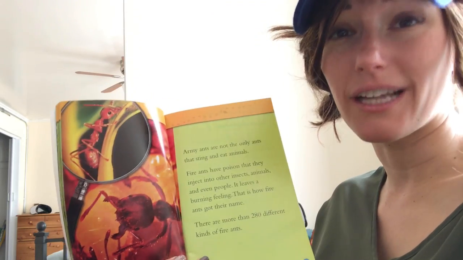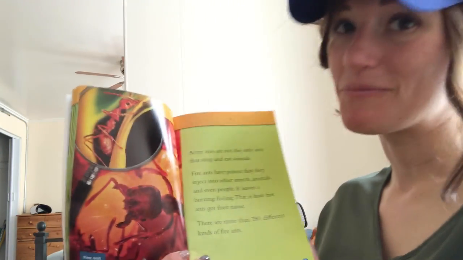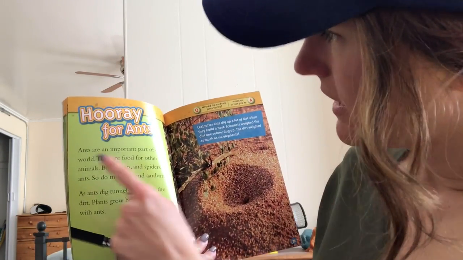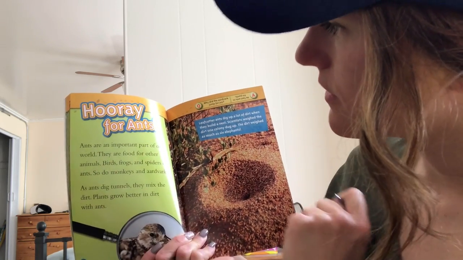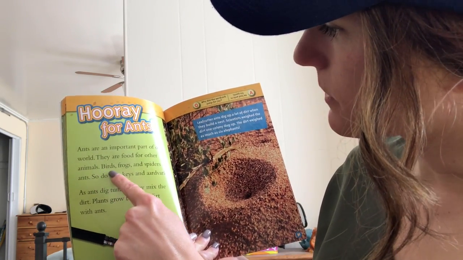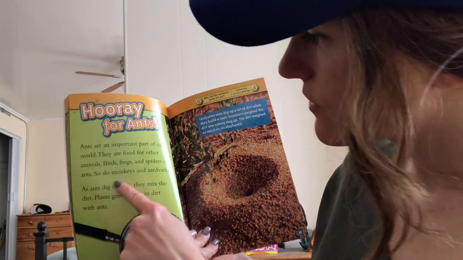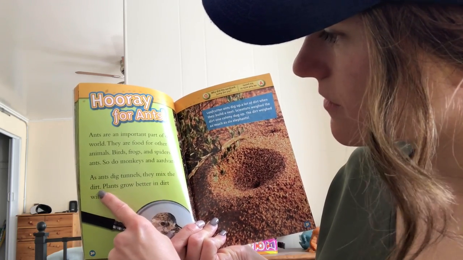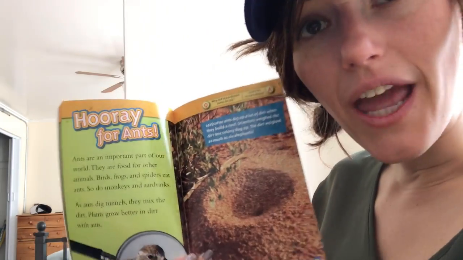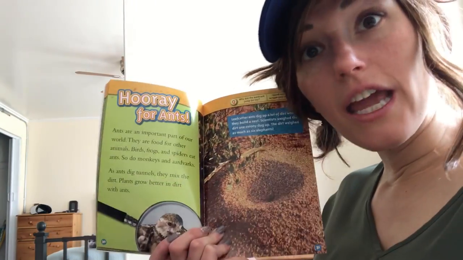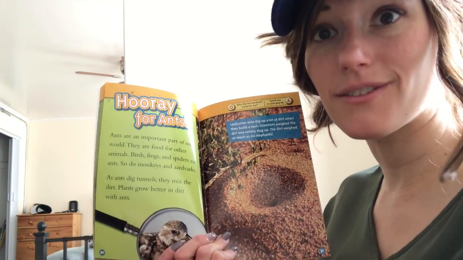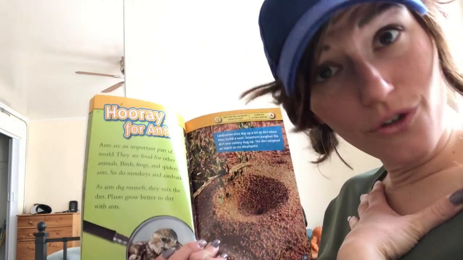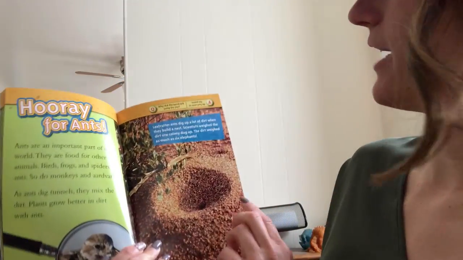We want to leave ants alone and let them walk around and do their work, right? We do, because they're working hard, taking care of each other. This says, hooray for ants. Ants are an important part of our world. They are food for other animals. Birds, frogs, and spiders eat ants. So do monkeys and aardvarks. As ants dig tunnels, they mix the dirt. Plants grow better in dirt with ants. So they help us. Ants help us too because they help the dirt be healthy so that our plants can grow and we can use the plants for medicine, for tea, for food. We can use it for beauty to look at these beautiful plants.